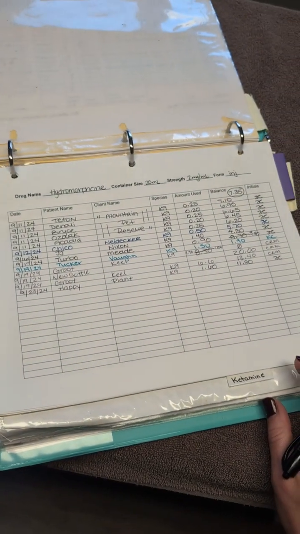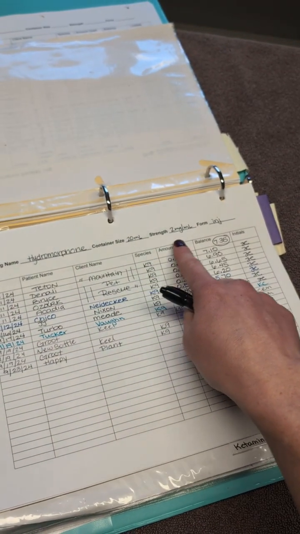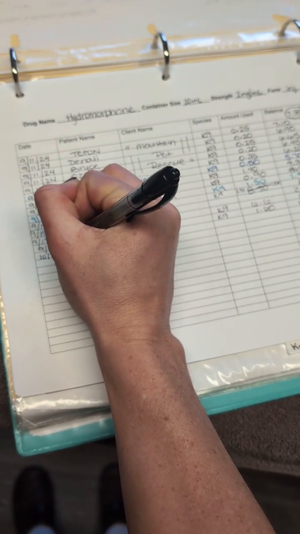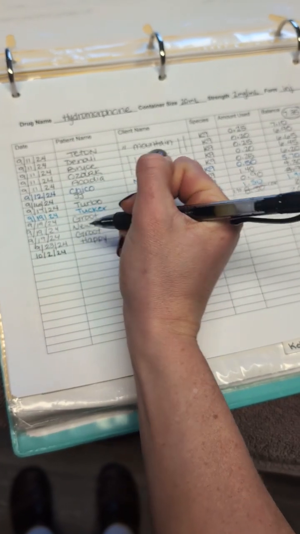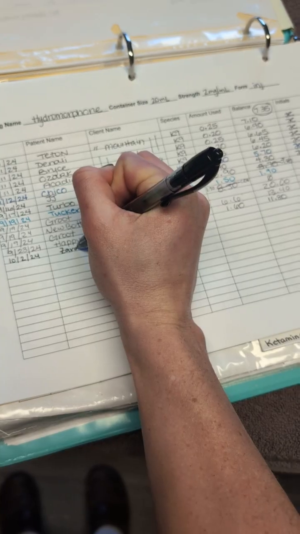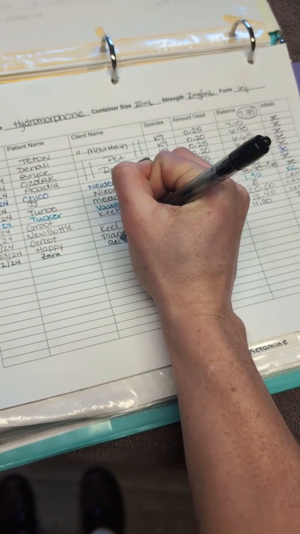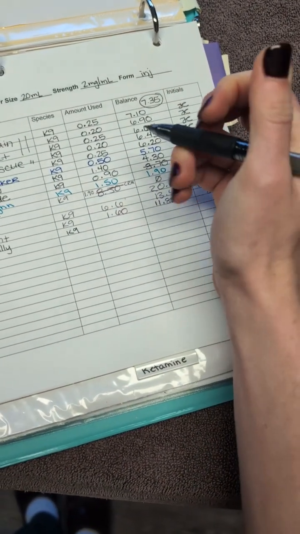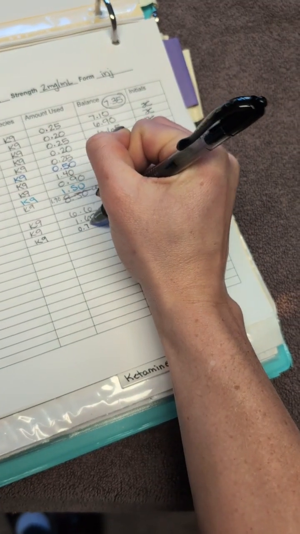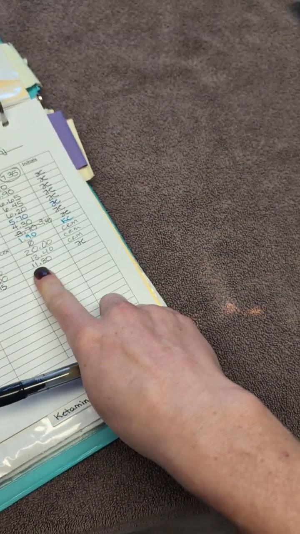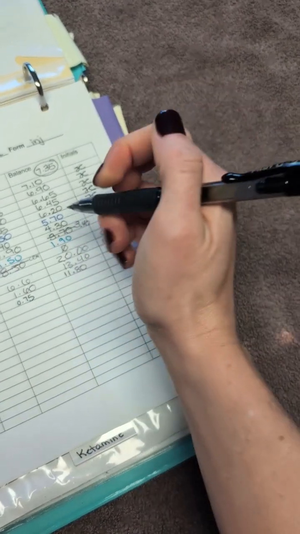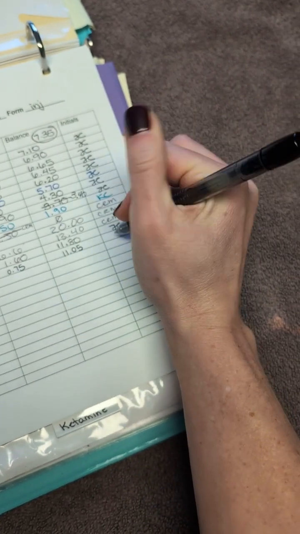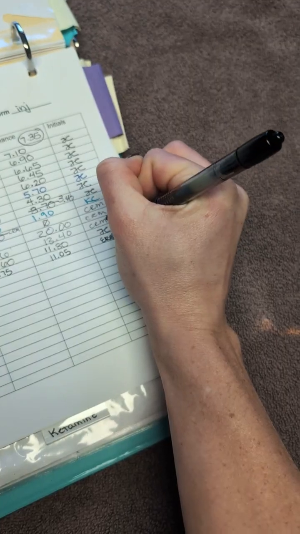In our controlled drug log, we have the name of the drug, the container size, the strength, and the form. So we're going to fill in the date, the patient name, species, and the amount used, which we decided is 0.75. Then we subtract the amount used from the balance. So 11.80 minus 0.75 would be 11.05 milliliters, and then I'm going to add my initials.